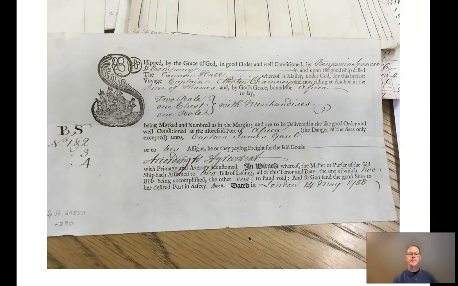The next document is a list of all the foodstuffs they put on board. This is then to feed the crew on the way out. Sailing then takes about a month to sail from England down to the West African coast. So this ship in particular is going to Gambia, and this is in 1755. This is also a shipping document showing the trade goods they're putting on board. 2 bales, 1 chest, 1 bale with merchandise, and then they're going to be stamped or branded with the initials of the owner, Benjamin Spencer here. And that's what you see up at top.